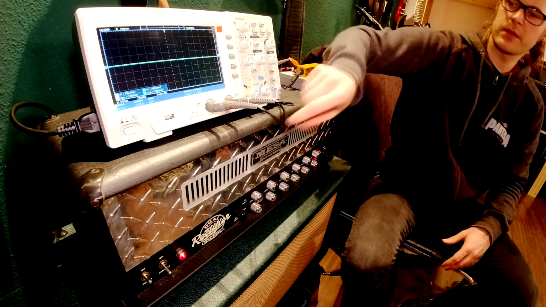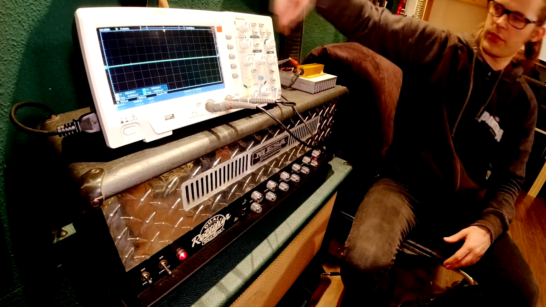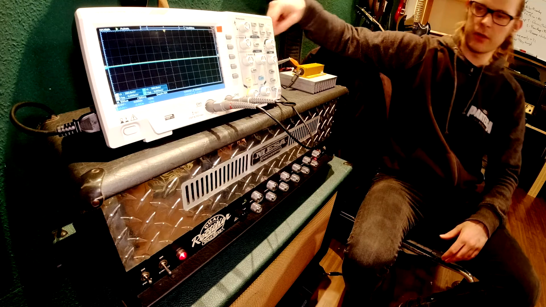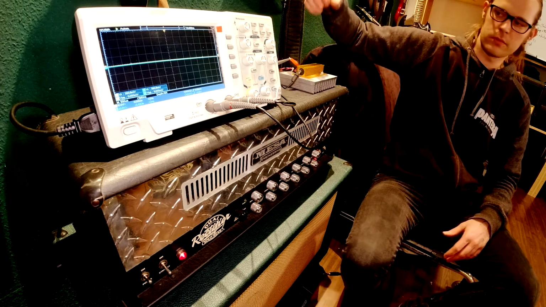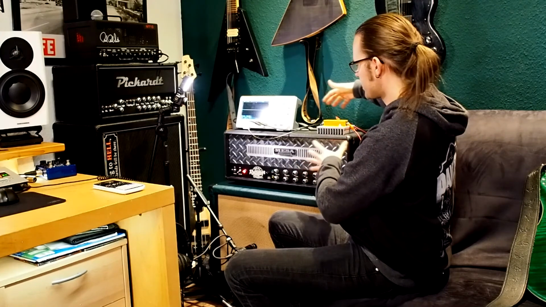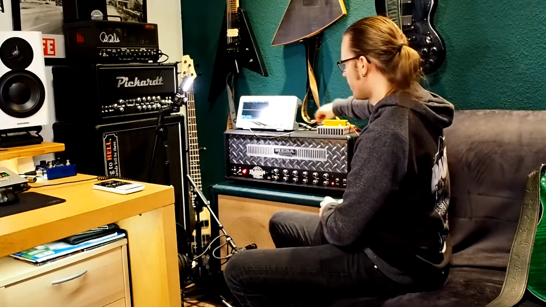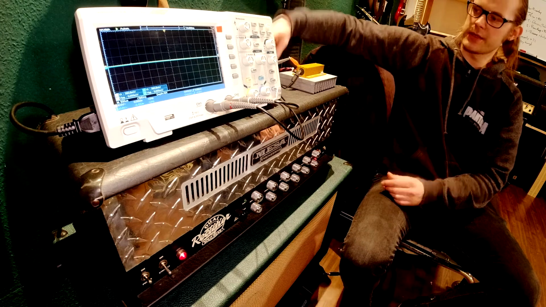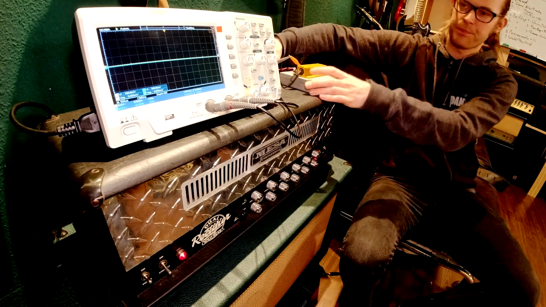The oscilloscope is connected at the first channel with the slave out of the amplifier, just to have a look at the signal and know that the signal is coming into the amplifier, not for measurements. And the second channel is connected directly to the dummy load.